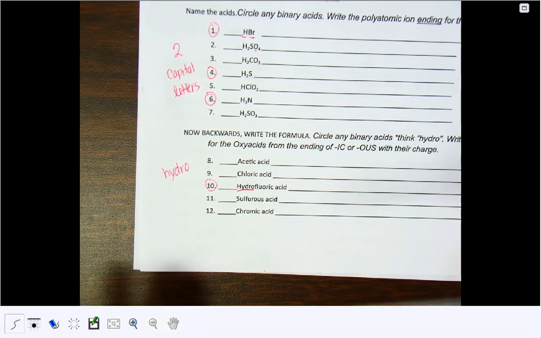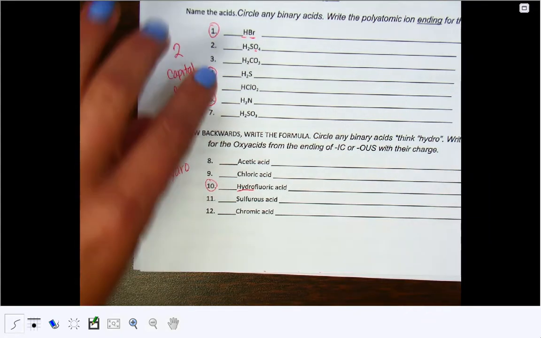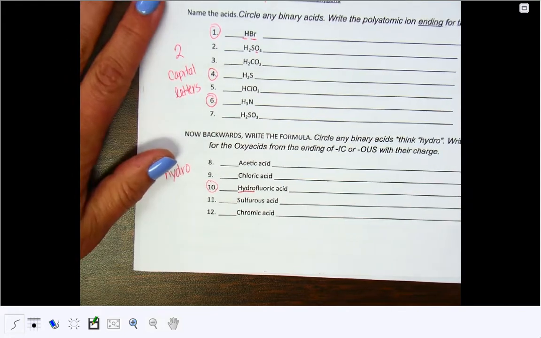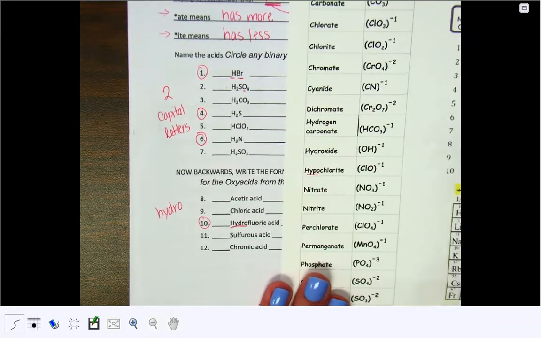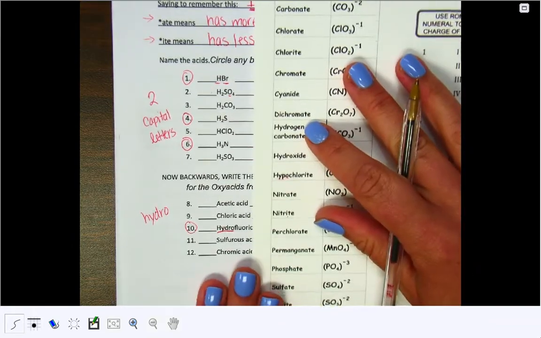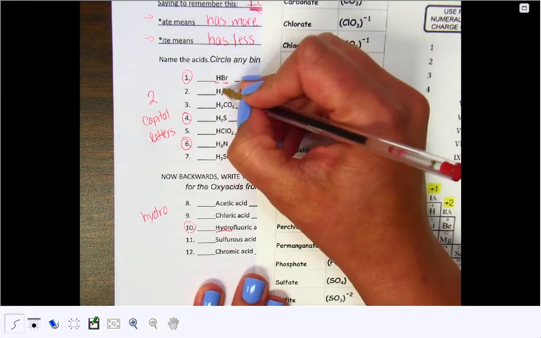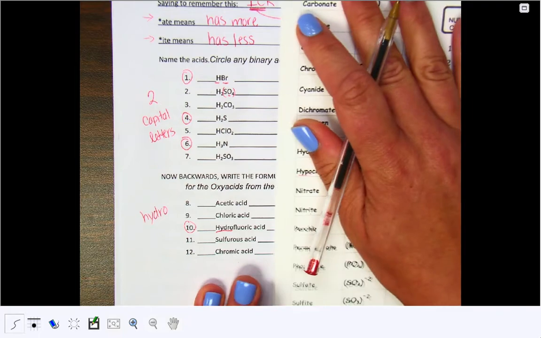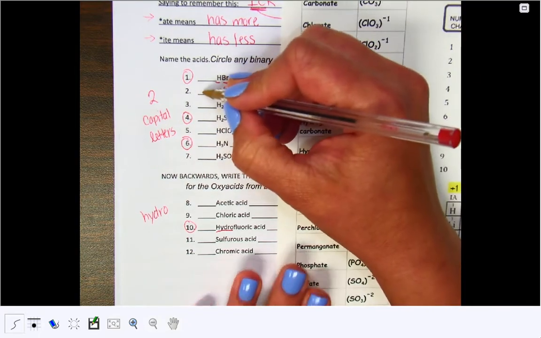So now what we're going to do is look through the ones that we didn't circle, because binary is pretty simple. It's not too bad. The naming is pretty easy. But when we're worrying about these oxy acids, we have to start looking at our polyatomic list. So make sure your polyatomic list is in a good spot on your desk where you can look for it, okay? So looking at this, we have to figure out what the polyatomic is. For the first couple, I'll probably write the polyatomic name here, but then I'm going to tell you the part that needs to go on the line.